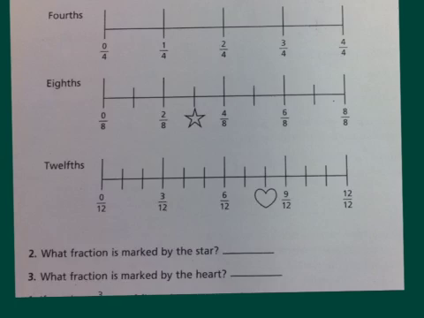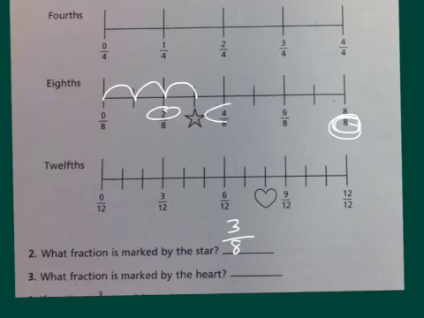So here, remember, we already know that for this first one we're talking about eighths. So that's going to be our eighths. Then we can look at it where we count, where we do our frog jumps, 1/8, 2/8, 3/8. Or you could just say what number is in between 2 and 4.